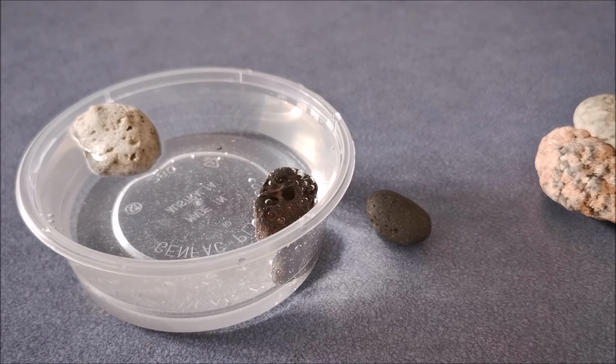So remember, extrusive igneous rocks are formed from lava, and they have very small crystals because they cool very, very quickly, and sometimes, but not always, they will have gas bubbles in them as well.